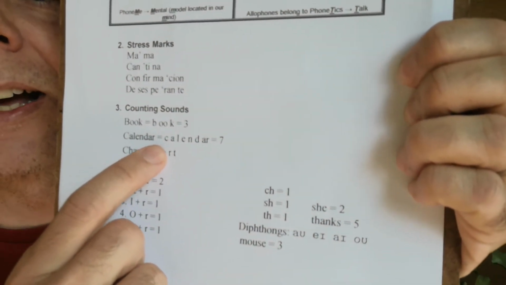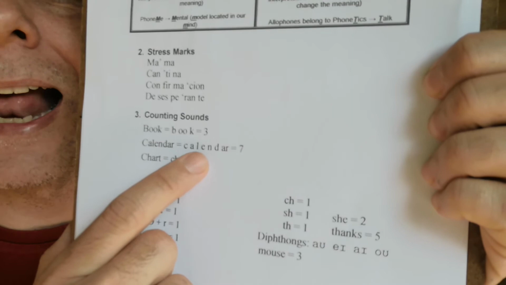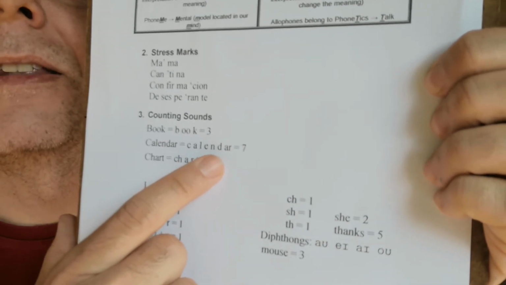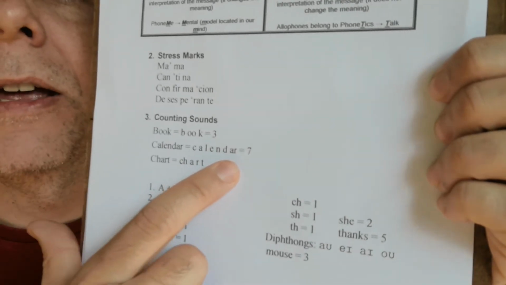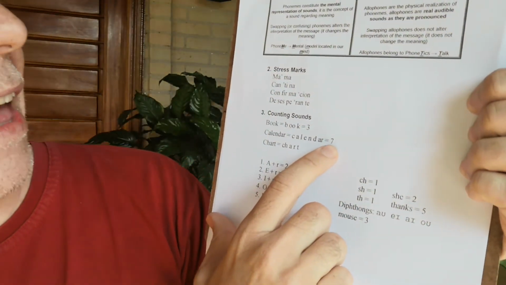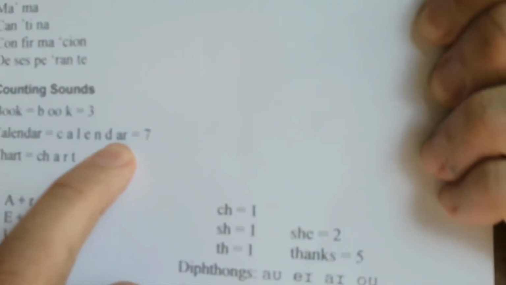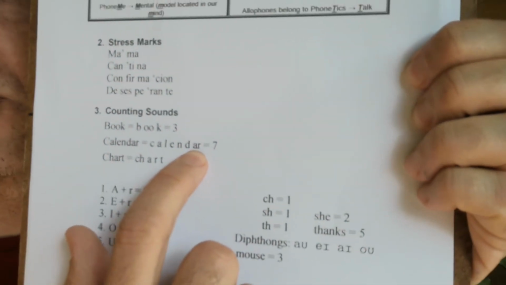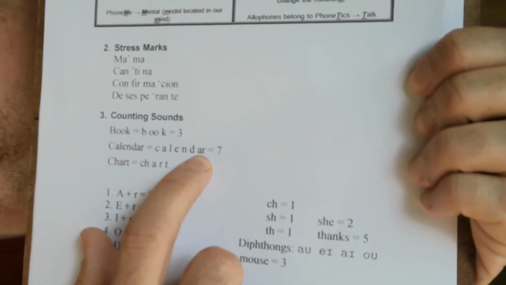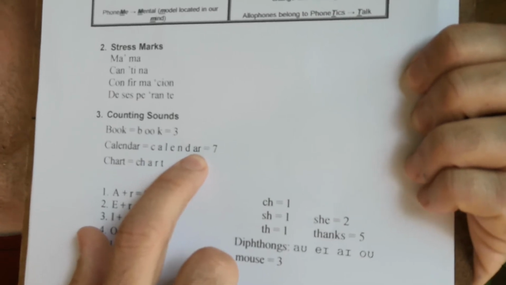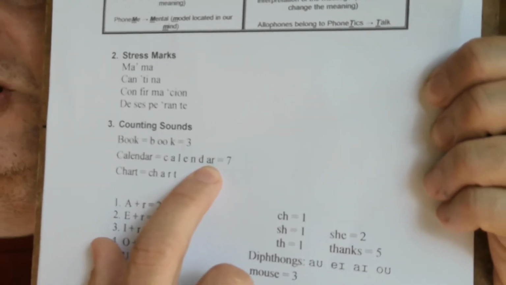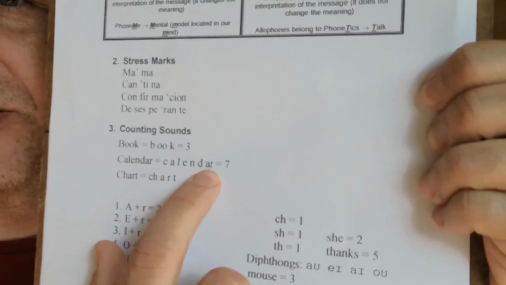We have k, a, l, e, n, d, r. And notice that they are 7. They are not 8 because the last syllable, a plus r, is not pronounced, you don't say calendar, no, it's calendar, der.